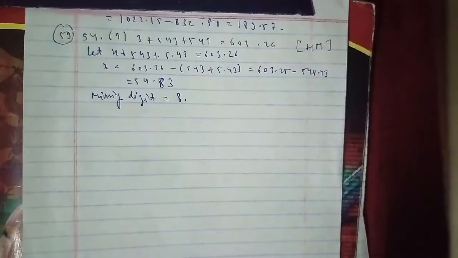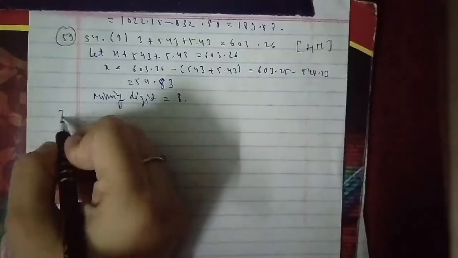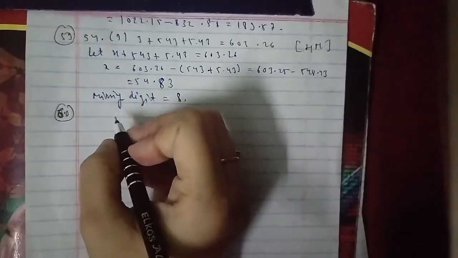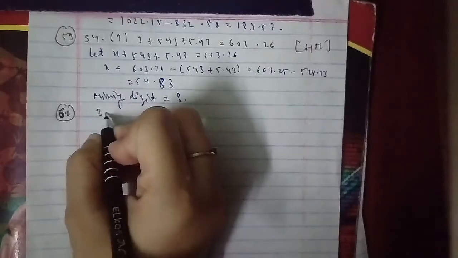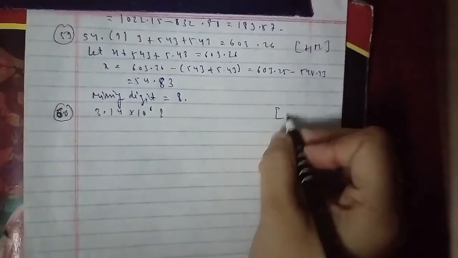Now we will go ahead with the further question, that is another one, your 27th question of the session, and hopefully this will be the last question of the session. That is your 60th question: which of the following is equal to 3.14 into 10 to the power 6? This has been asked in the hotel management question paper.